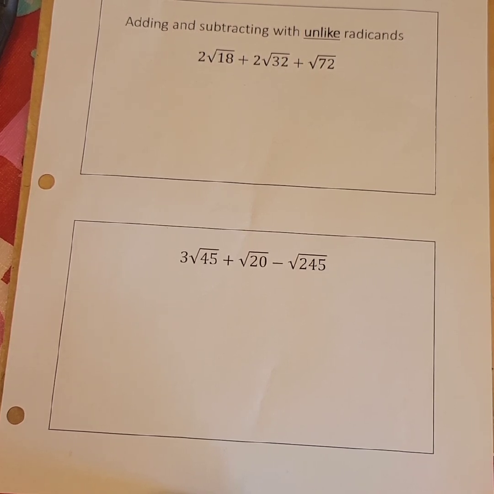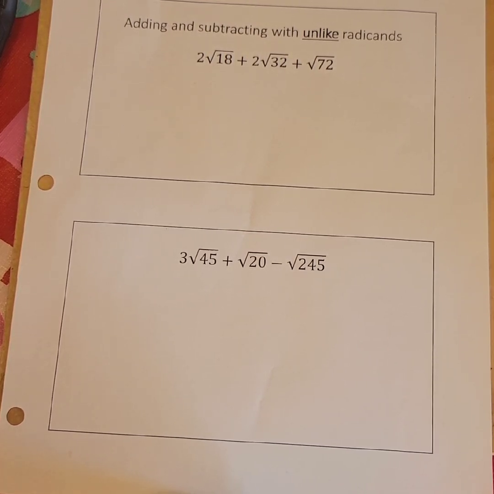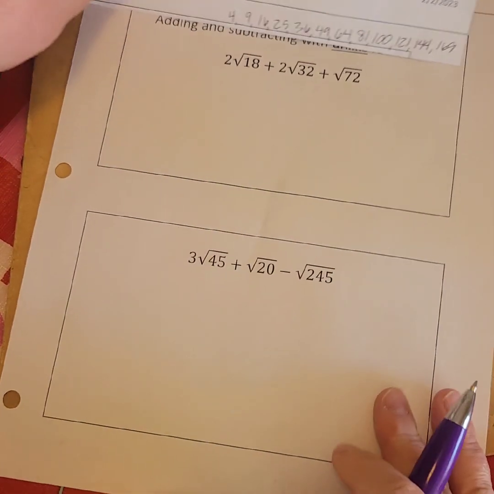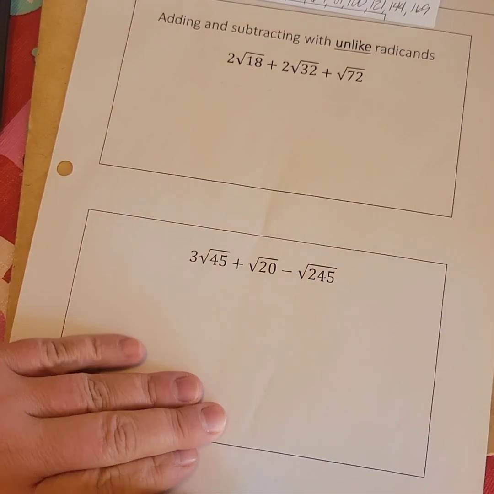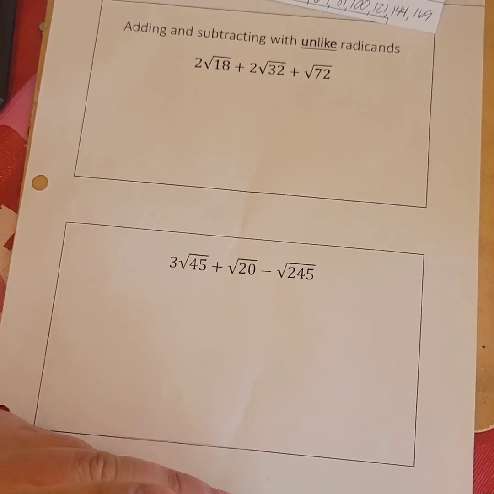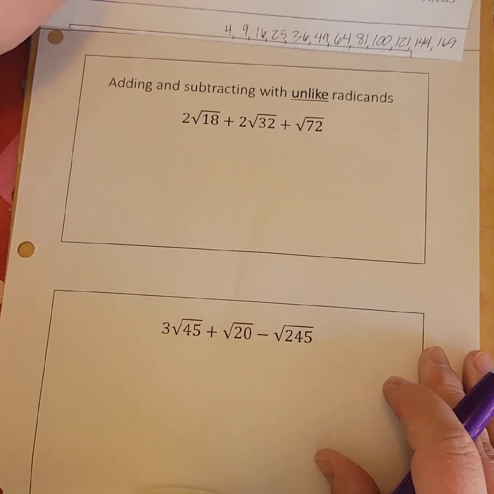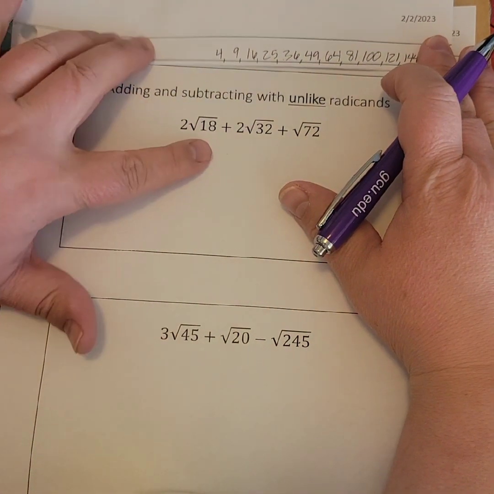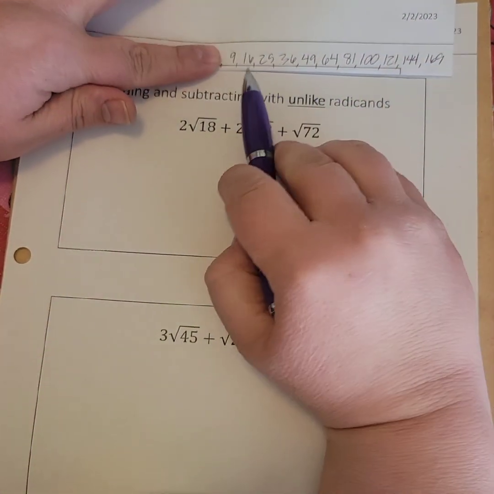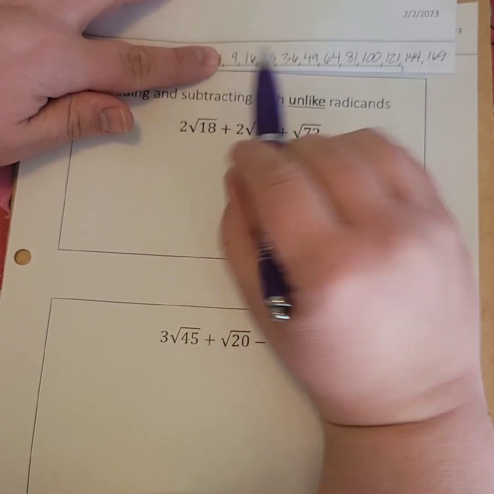So I'm going to pull out my perfect square paper, and we're going to look at that. Let's move this down just a little bit. Again, my apologies. There's my perfect squares. So 18, well, 18 would fit here. 16 can't go in, so 9.